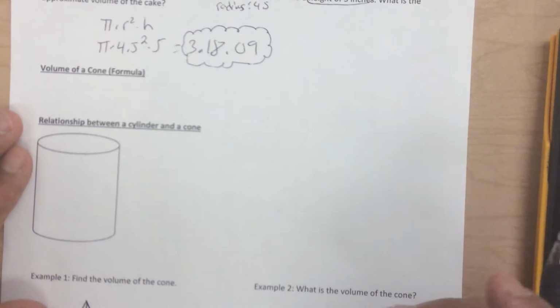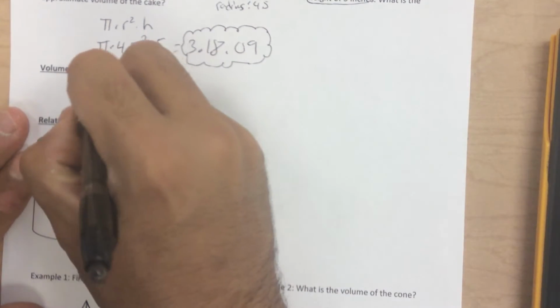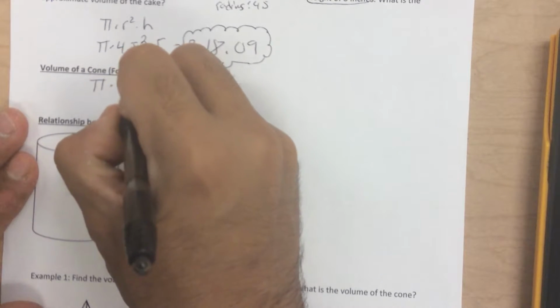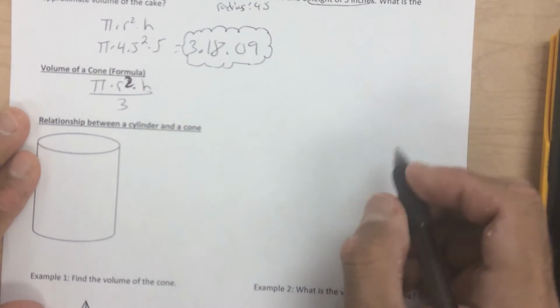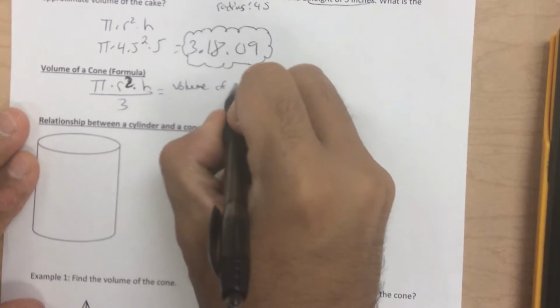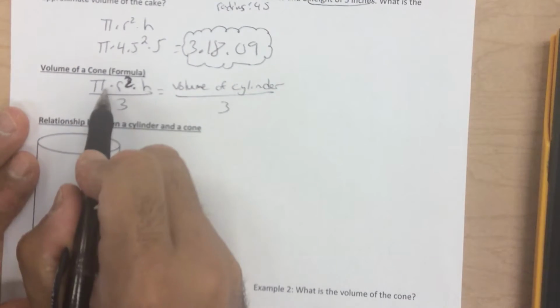Okay, now moving on. Now the volume of a cone is pi r squared times the height divided by 3. So if you notice, the top part is basically the volume of a cylinder divided by 3, as you can tell.